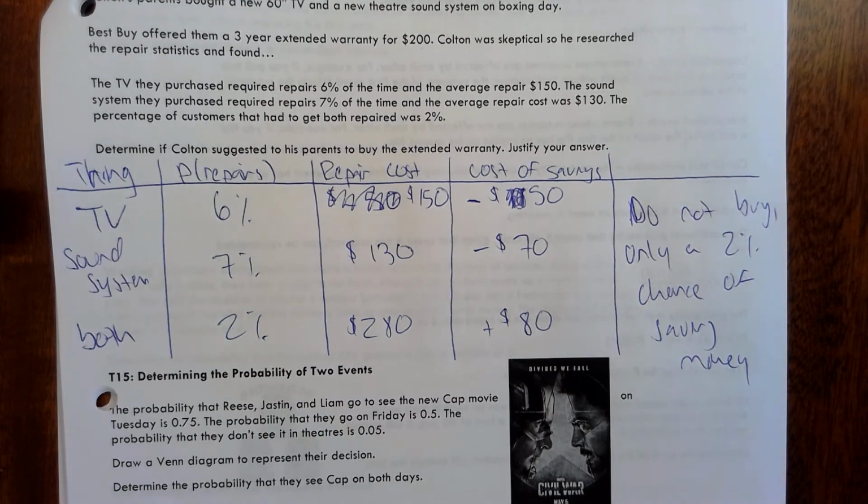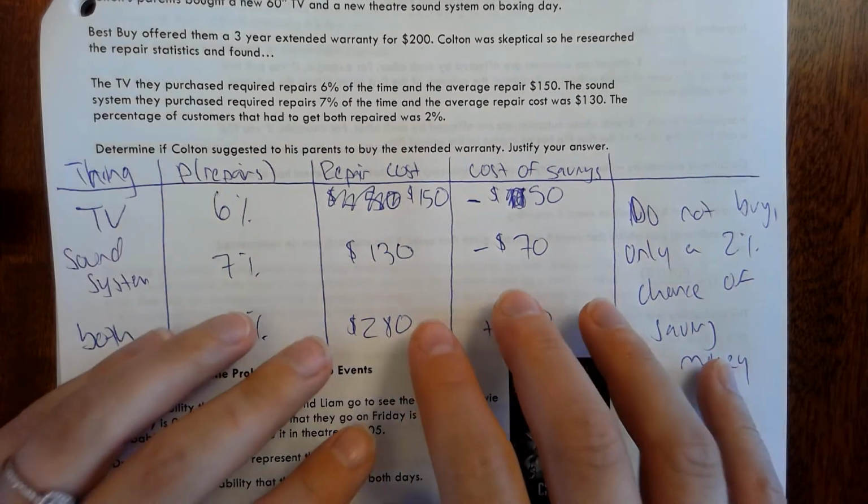My husband will buy a warranty on literally anything. Like the laptop I'm using right now, he bought the warranty for that. Not really sure why, because I'm not good at keeping laptops good. Anyway, different problem.